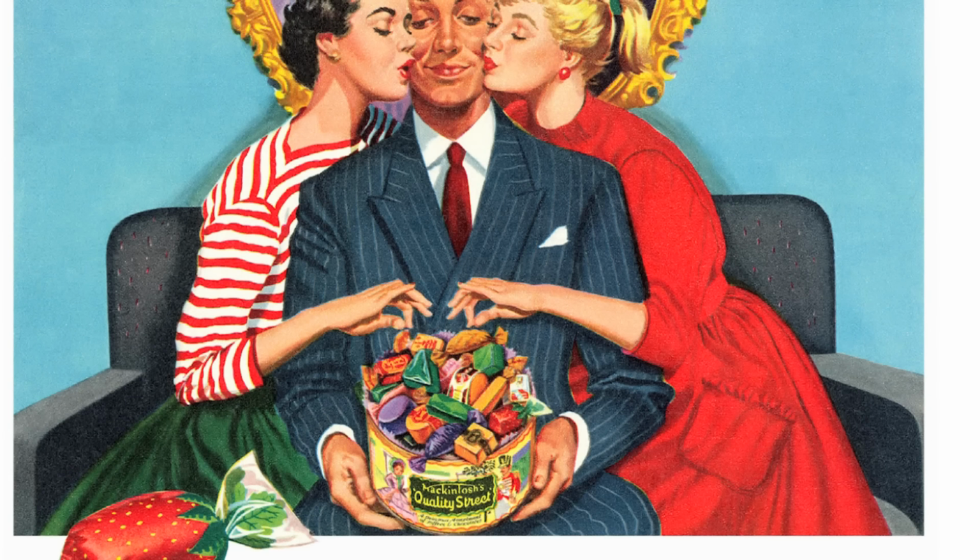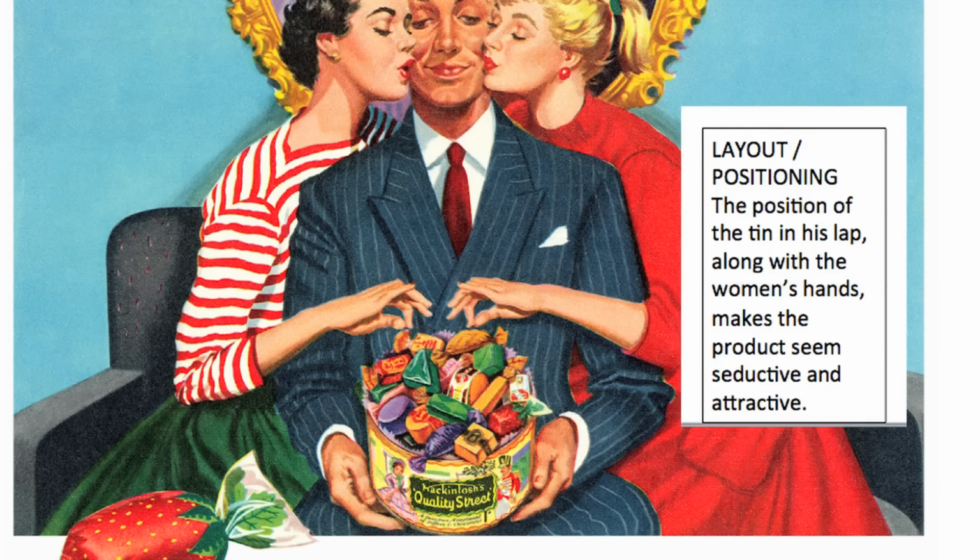You could also talk about the positioning of the tin. So he's holding the tin in his lap, and you've got the positioning of the women either side with their hands going towards the tin. Now, it's quite a suggestive position for a tin and the women's hands as well. And you could say that it maybe makes the product seem quite seductive, quite attractive, as though it's literally attracting the women to him.